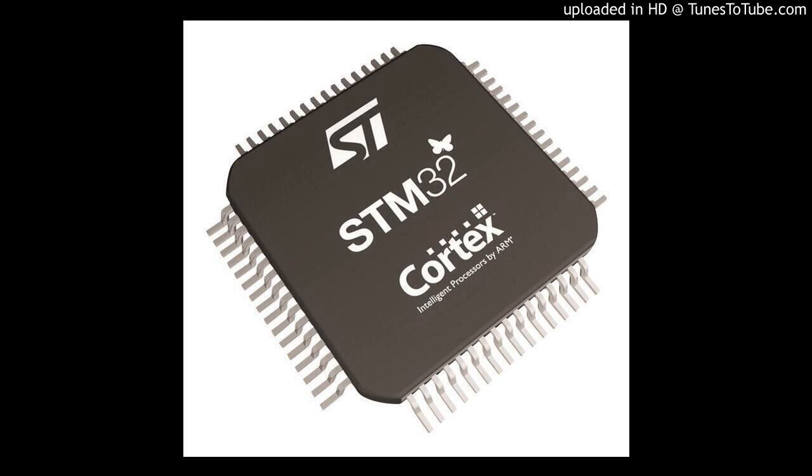Now in this document, I just open this section, core registers, and here you can see the processor core registers. These core registers actually reside under this Cortex M4 core, or Cortex M processor core.